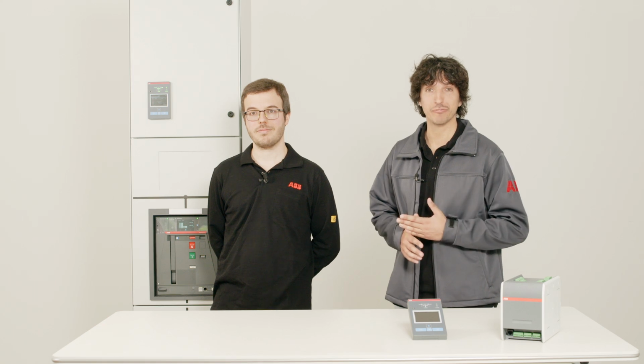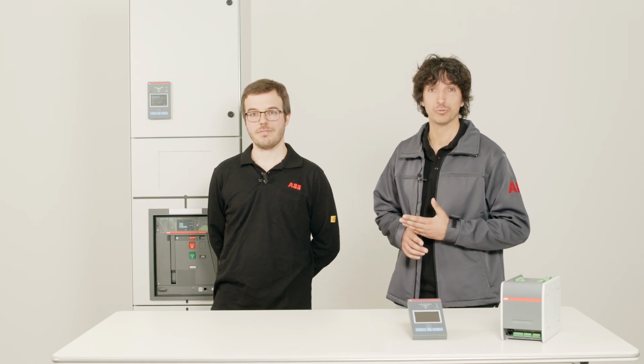As you can see, the auto configuration is a new feature that is helping you to save time and reduce cost of operation.